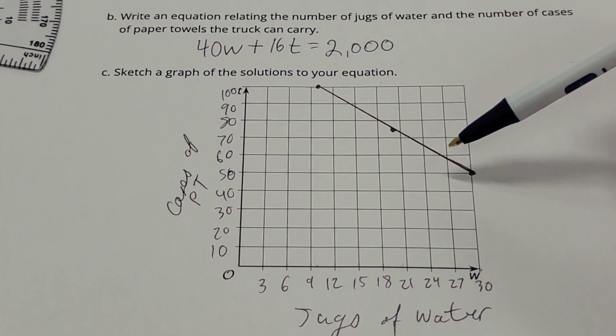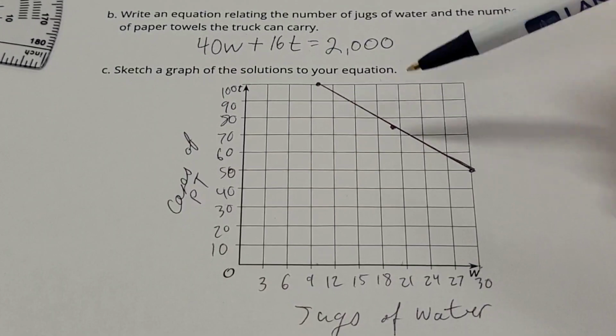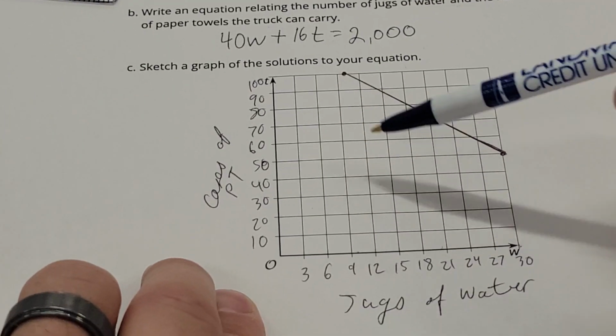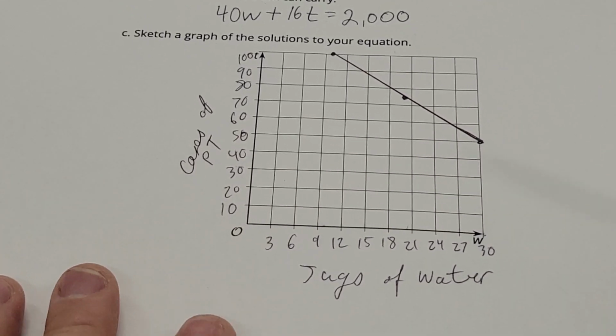Okay, but this would be acceptable, right? As long as these 3 points go on that graph and I can see that, I would give you full points.